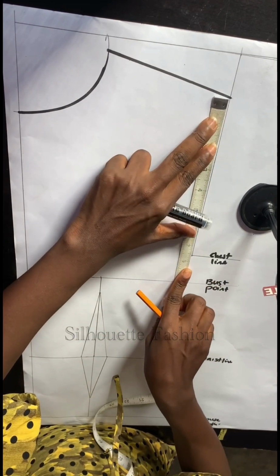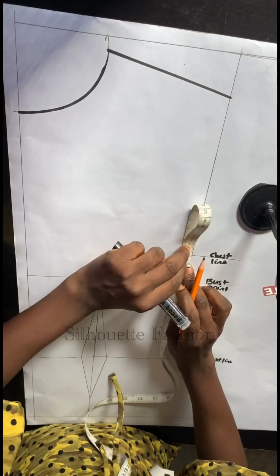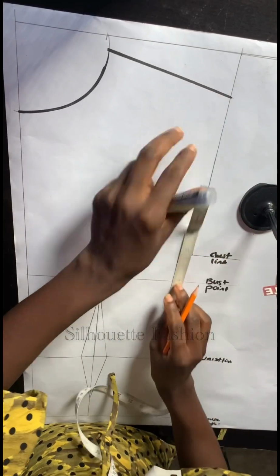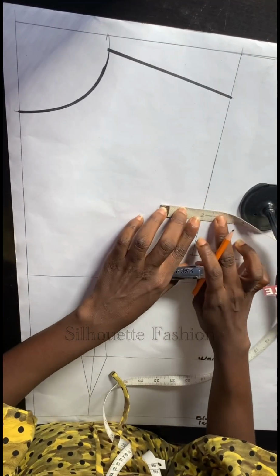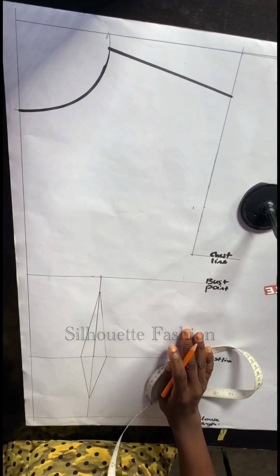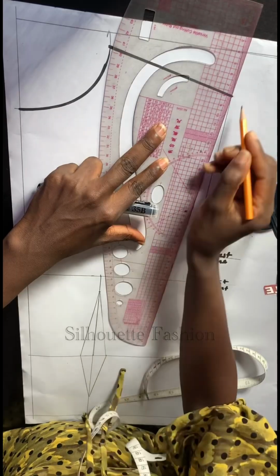So now I'm going to go to my armhole area. I'm going to locate the midpoint of my armhole line, and then I'll come down by 1 inch after locating the midpoint. Then I will go in by 0.5. Then I'll connect using a straight ruler and a curve ruler. So I'm going to connect like so.